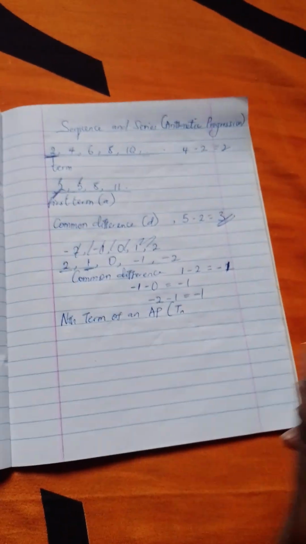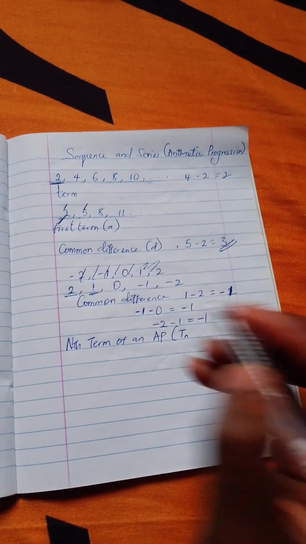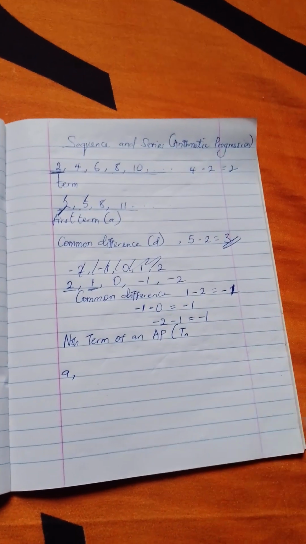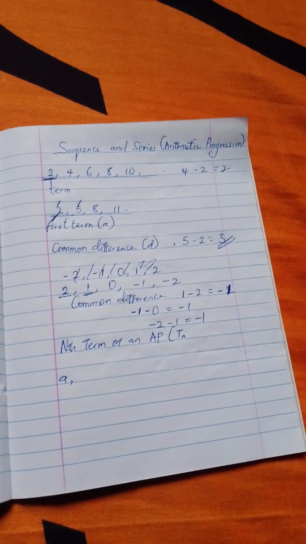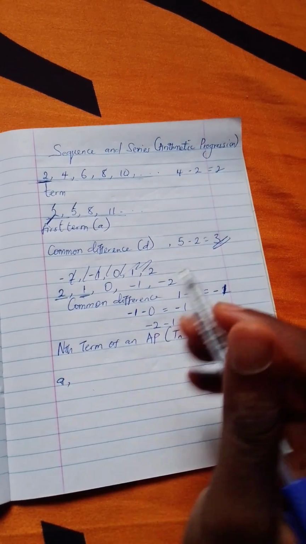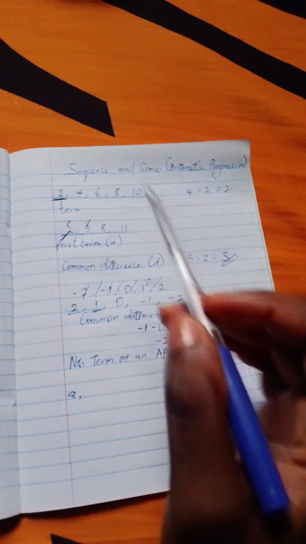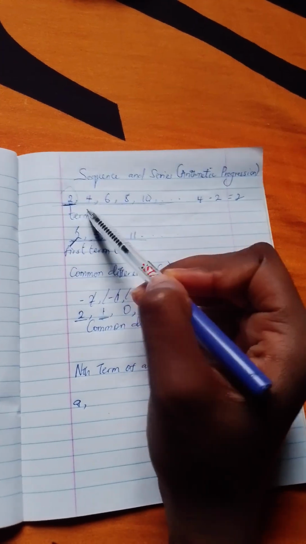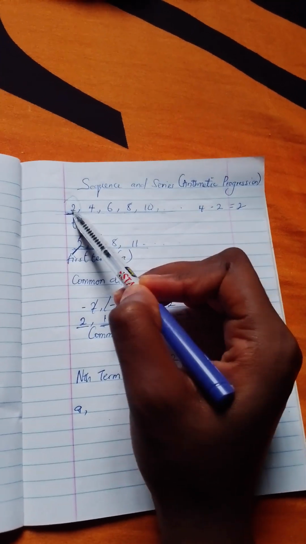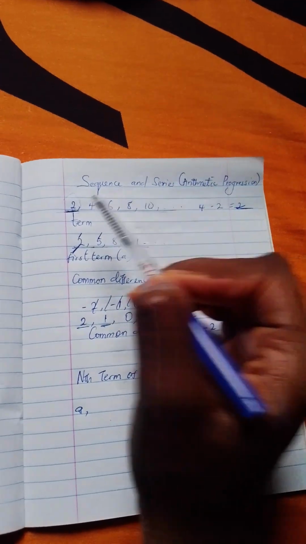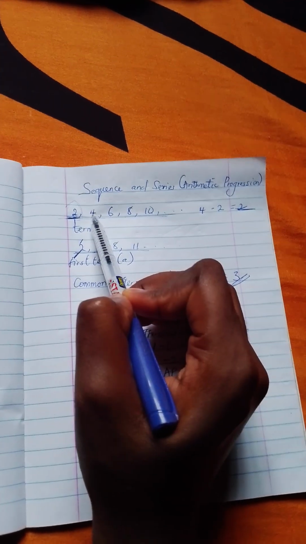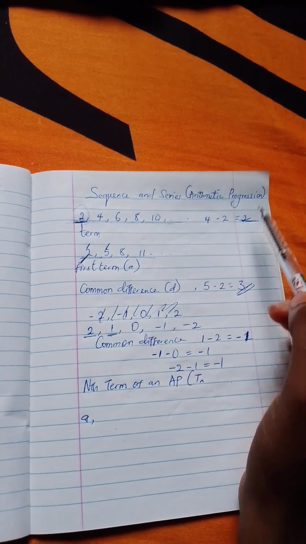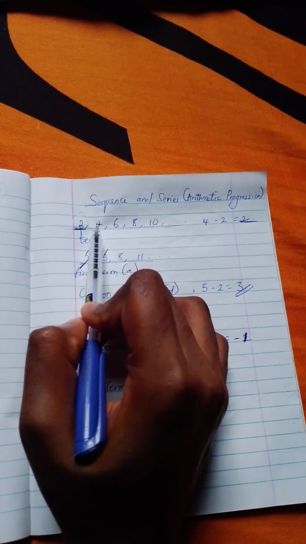Now you know that in an arithmetic progression, the first term is A. A here is our first term. And the second term is going to be our first term plus the common difference. Now let me use this for an example. My first term here now is A. And to get this second term, all I had to do was add the common difference, which is 2, to this first term, and I get this. To get this third term, all I had to do is add 2 to this second term, and I'll get this.